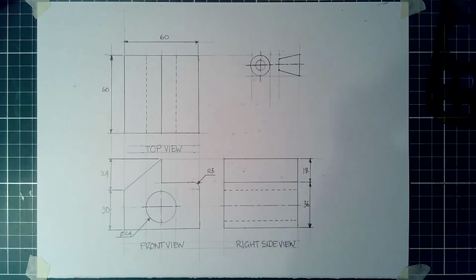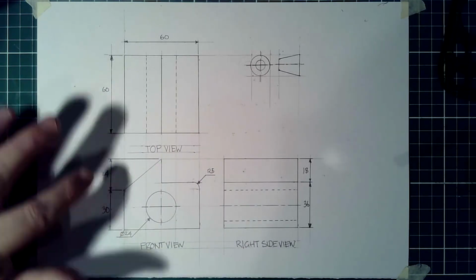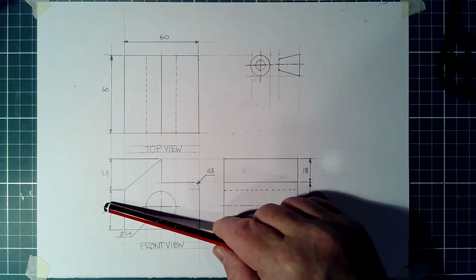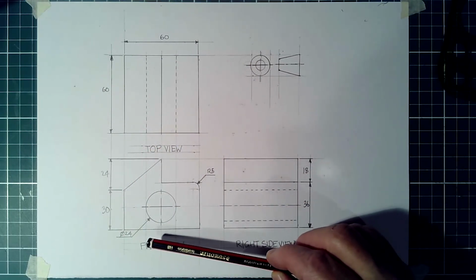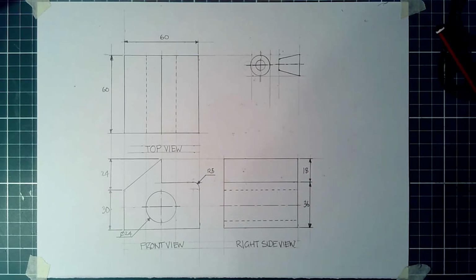Well, there's the drawing finished to this stage. So I've shown you how we do the labels and dimensions. We've got overall dimensions, intermediate dimensions, dimensions for a circle, dimensions for an arc, and finally the third angle orthogonal symbol.